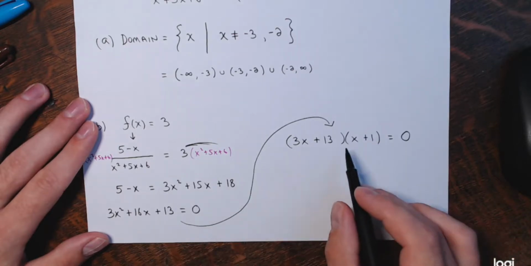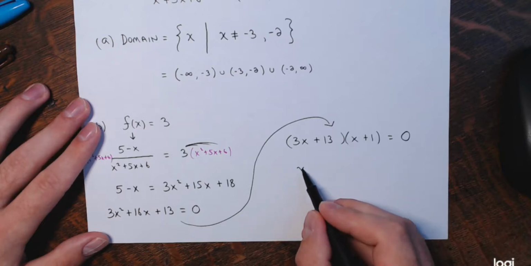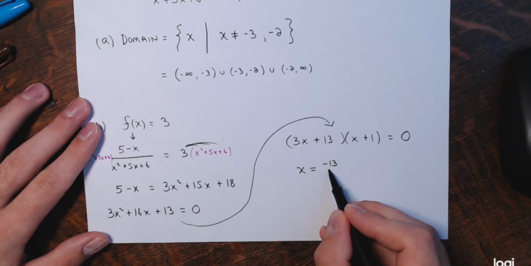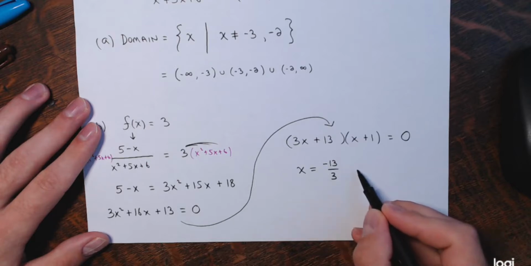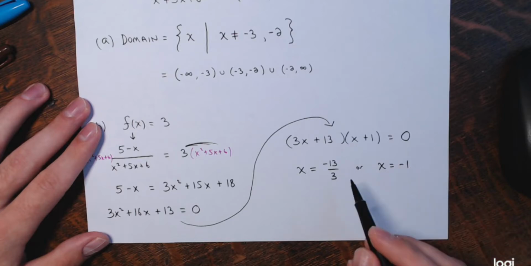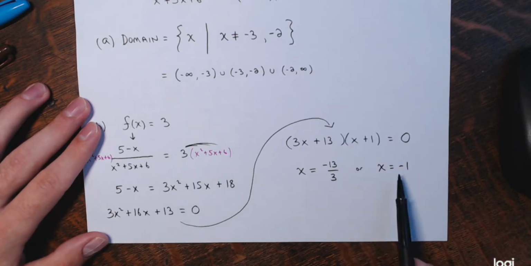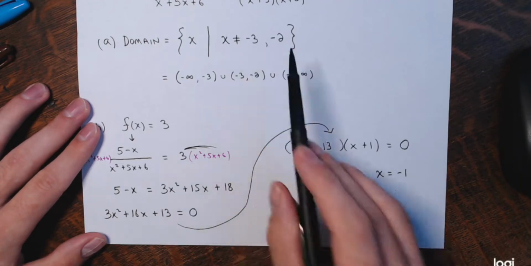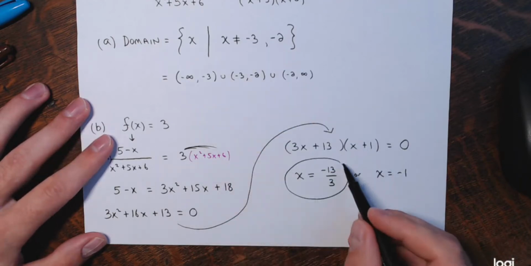And now that I have a product equal to 0, hopefully it's obvious that x equals negative 13 thirds is a solution, and so is negative 1, right, when the other factor is 0. And both of these are in the domain, right? Neither of these values are negative 3 or negative 2, so they should both work when you check them out.